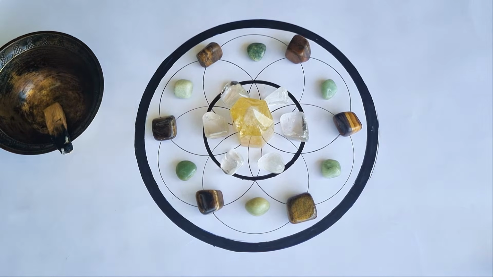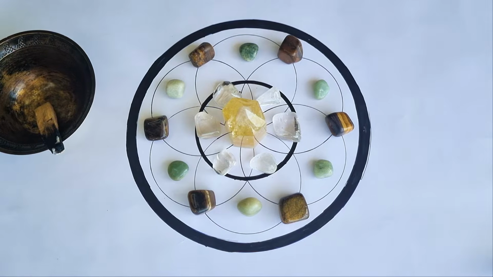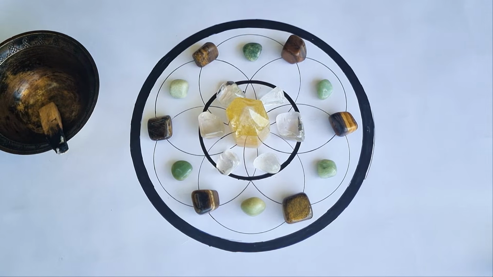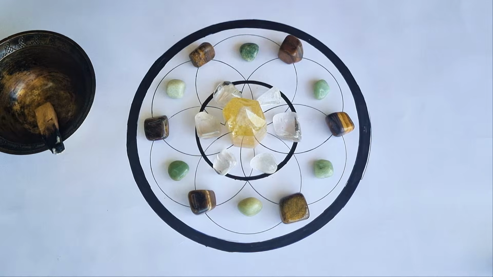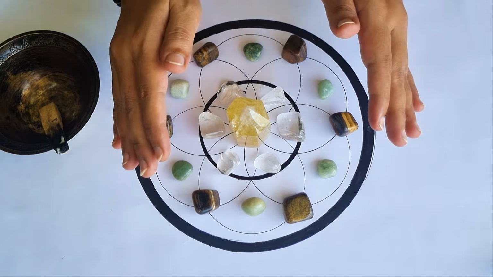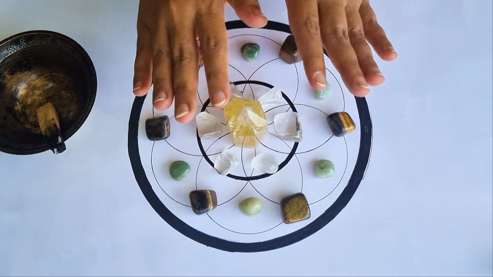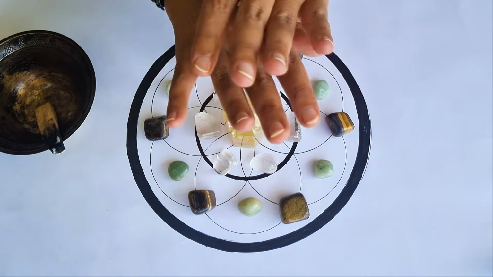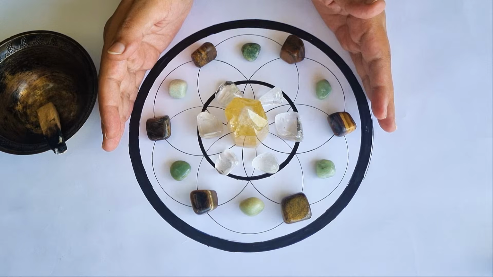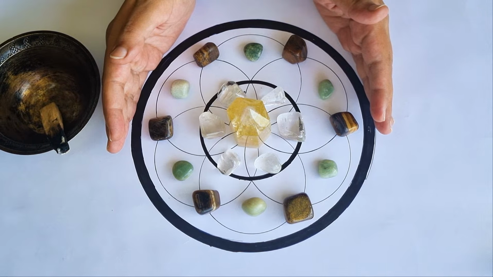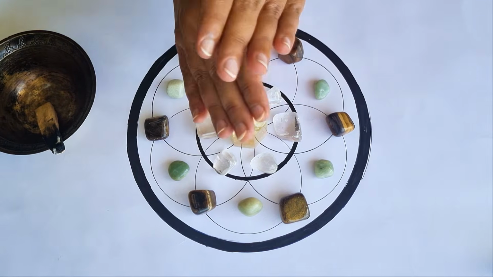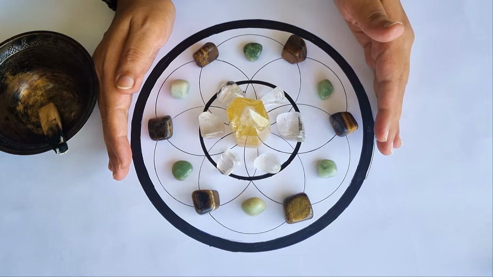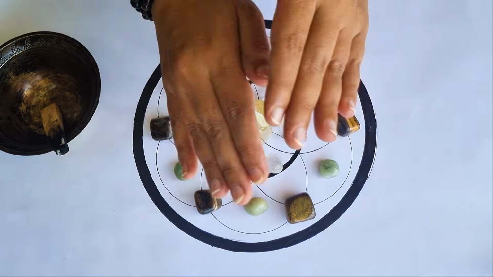Hold your hand over the crystal grid and visualize energy flowing from your palms into the crystals, infusing them with your intention. Speak your intentions aloud or silently, stating them clearly. The intention I will be using is, I use my financial abundance to create positive impact and fulfill my dreams.